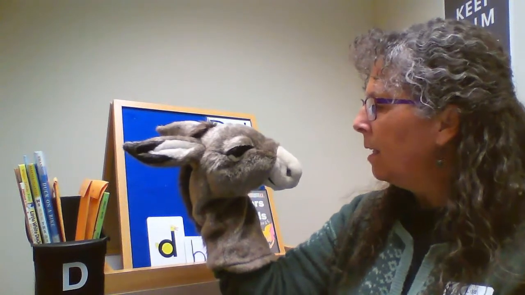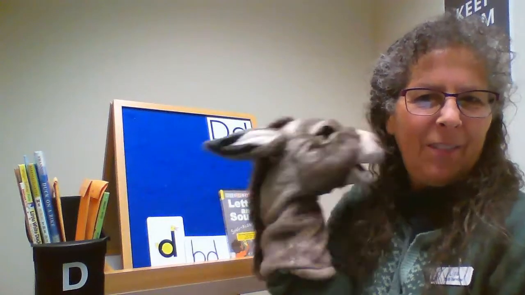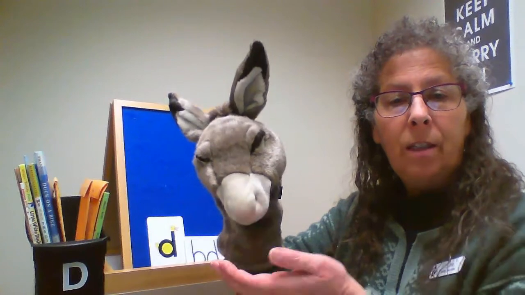The donkey will come around to each child, and they will say to the donkey, D says /d/ in donkey. And he's so excited, and he might even give them a little nuzzle on their neck for saying that correctly. Then they might want to feed the donkey something that starts with the letter D. It might even be Doritos. It might be daisies. But I think the touch of the children getting to pet the puppet and the puppet getting to come around to them, that's just one more thing that helps them remember this letter D story time and the sound that letter D makes.